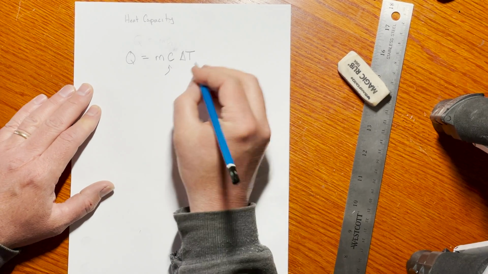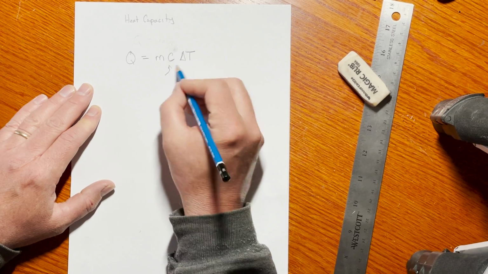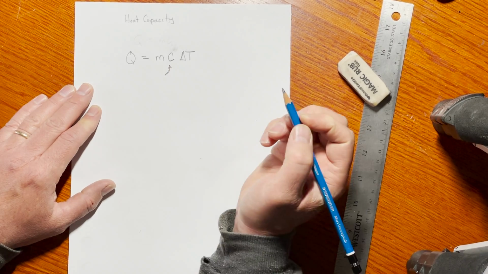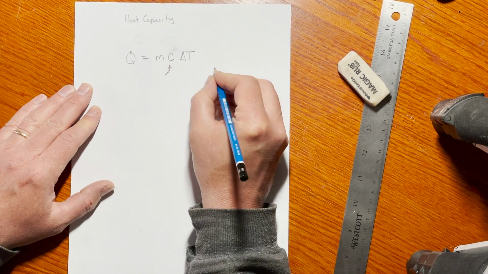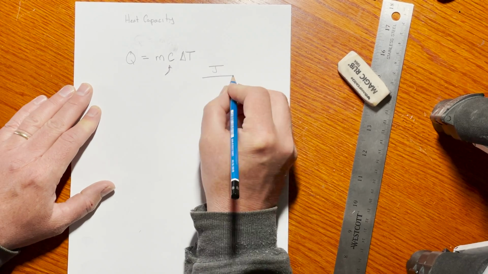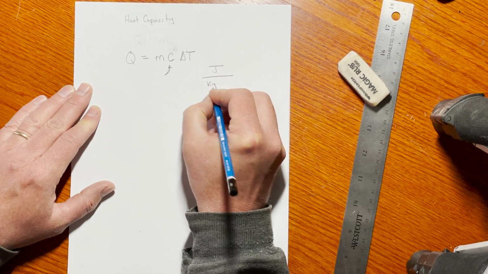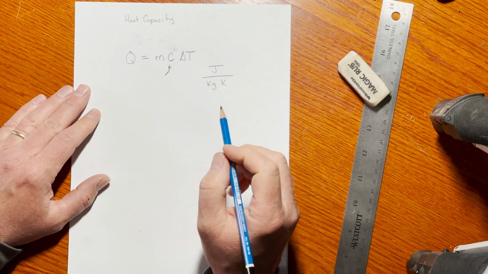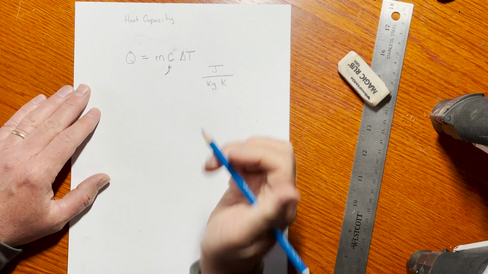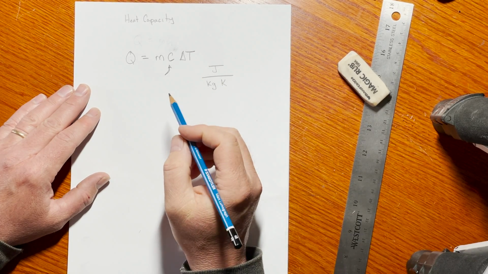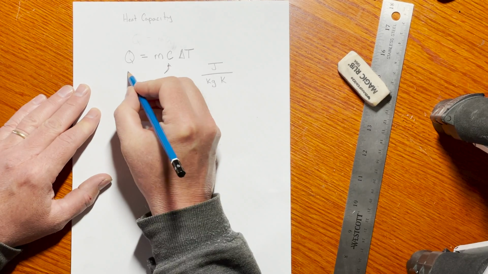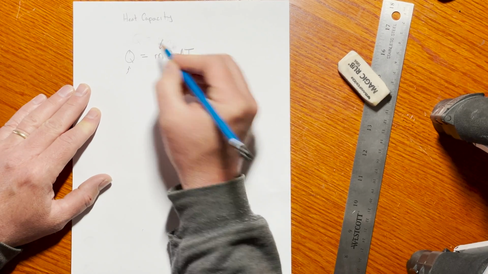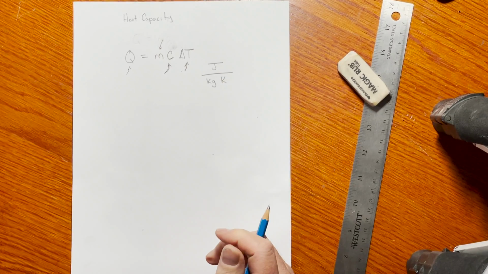So this heat capacity is specific to every substance, and it's just a way to quantify how much energy is required to do that. The units of heat capacity are joules per kilogram per degree Kelvin. If we look at the units, that makes the units work out so that we get joules from the outcome. So that's just a way of quantifying how much energy is required to raise a certain amount of a substance a given change in temperature.